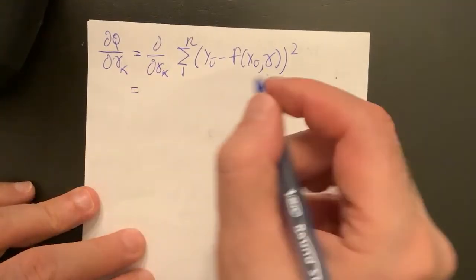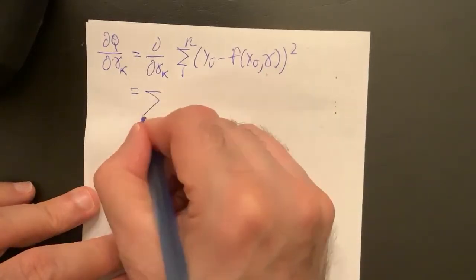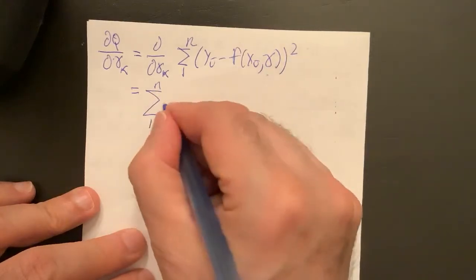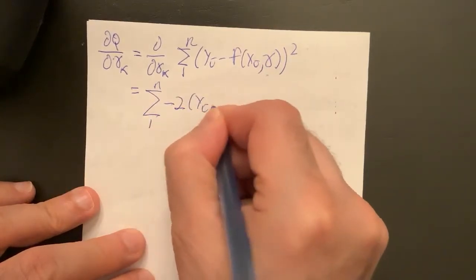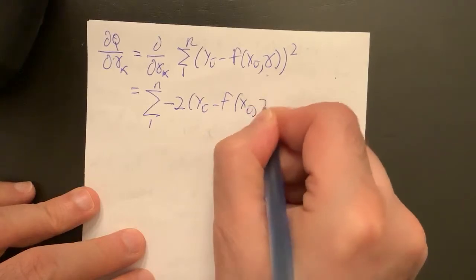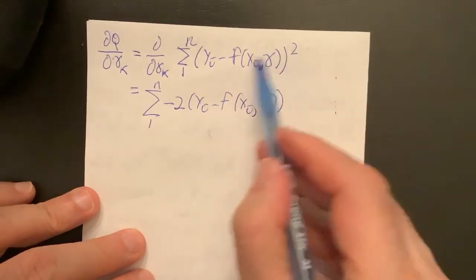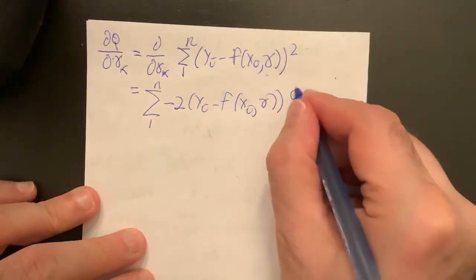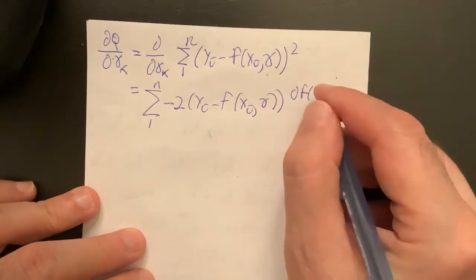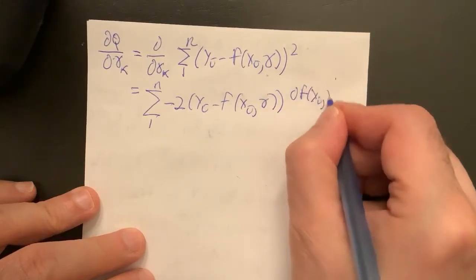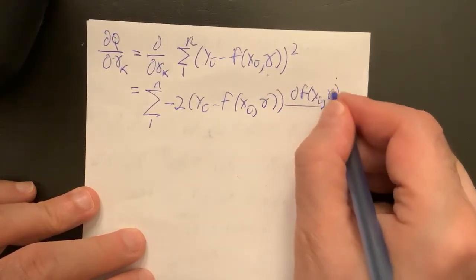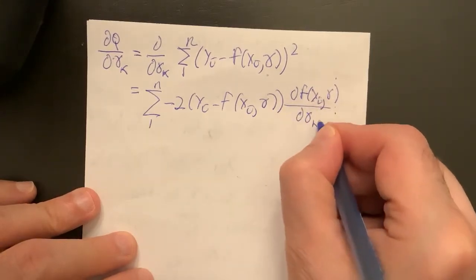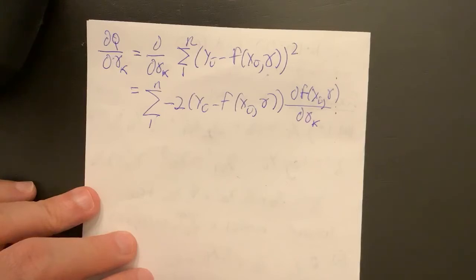Well, the chain rule, right? Chain rule, I get the sum from 1 to n. The minus sign comes out, the 2 comes down, so I have minus 2 times (yi minus f(xi, gamma)). And by the chain rule, what's the derivative of this? Well, we don't know. It's just the partial derivative, df(xi, gamma) over d gamma k. This is the vector, all the gammas are involved over here. Okay, so that's the case k.